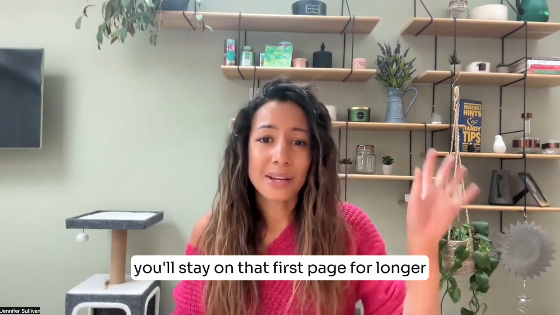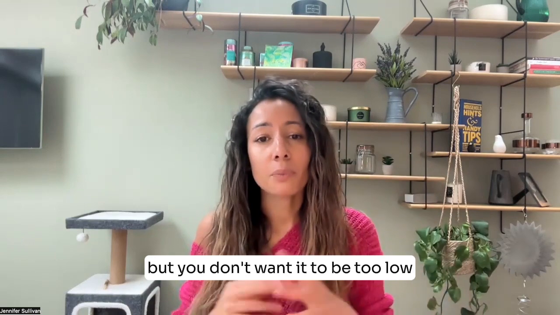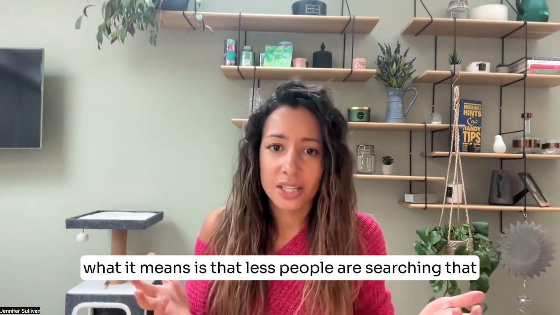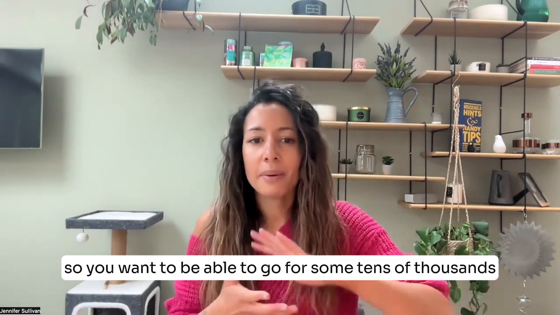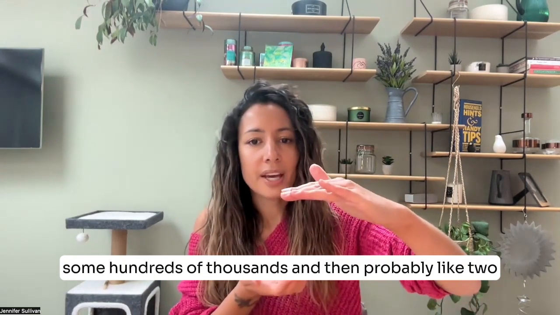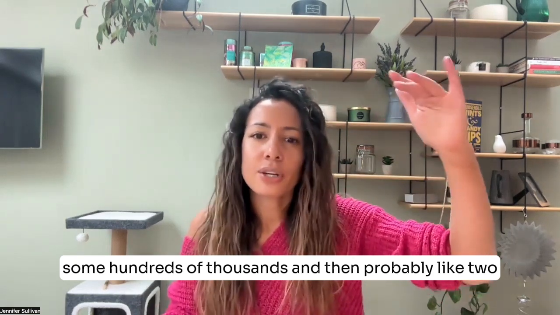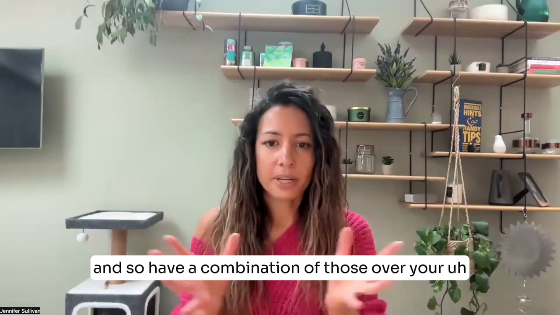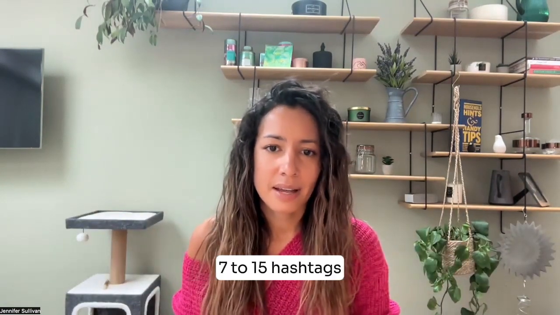So it means that you'll stay on that first page for longer, but you don't want it to be too low, because what it means is that less people are searching that hashtag. So you want to be able to go for some tens of thousands, some hundreds of thousands, and then probably like 2, 3 to 10 million. Okay. And so have a combination of those over your 7 to 15 hashtags.